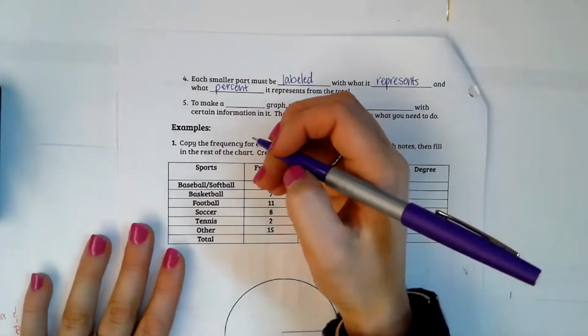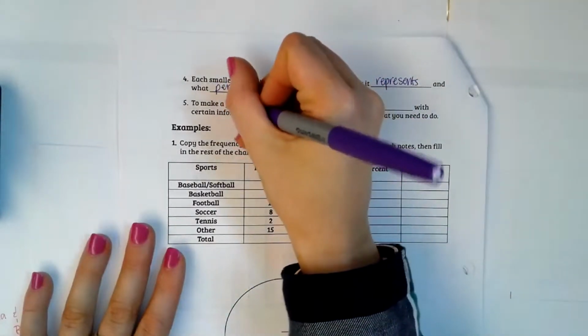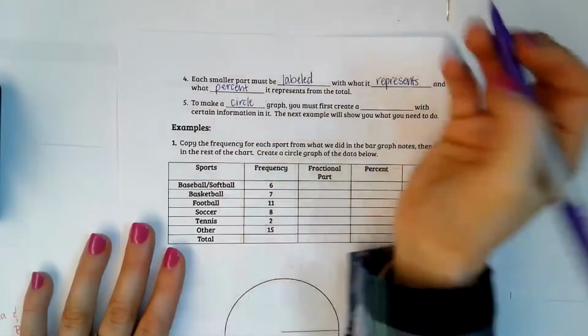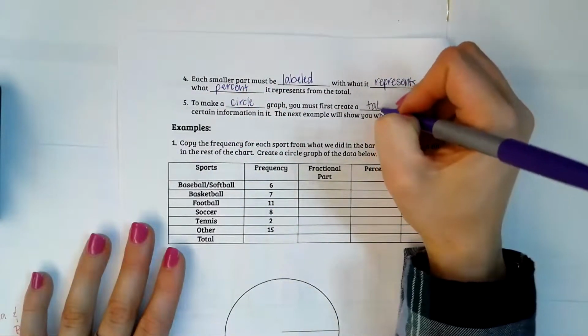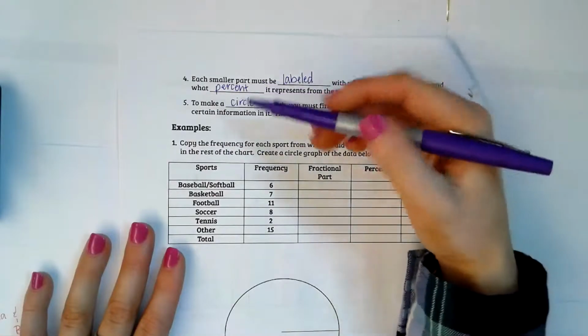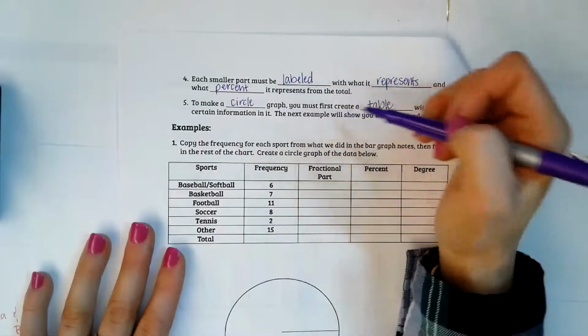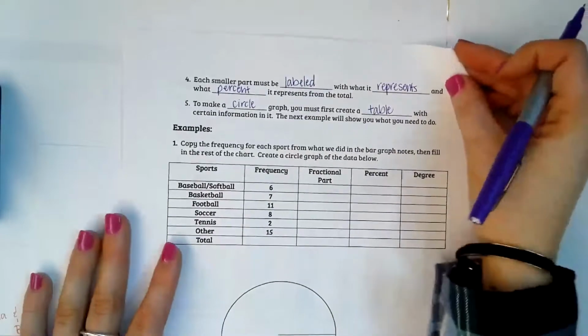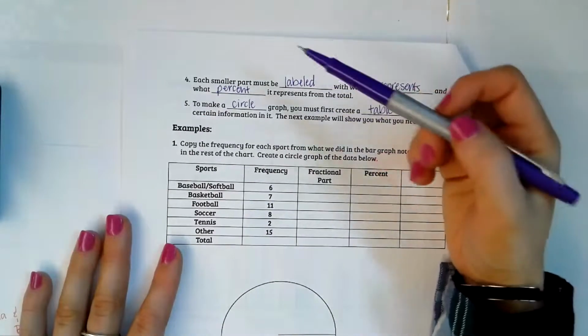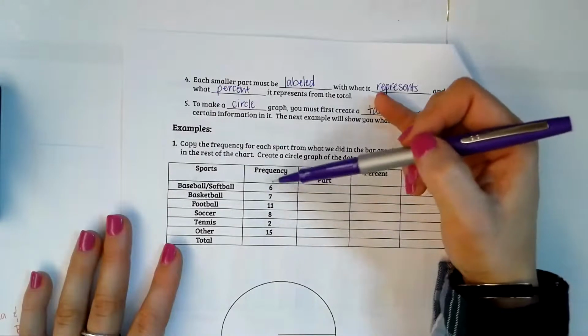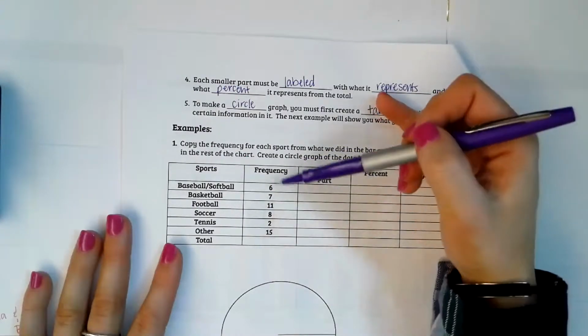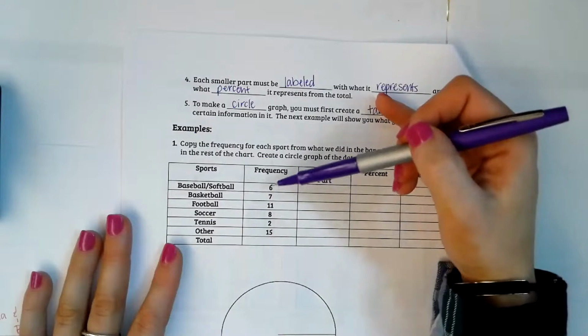To make a circle graph, you must first create a table with certain information in it. The next example will show you what you need to do. They give you a frequency, so you would have to figure out what your total is.